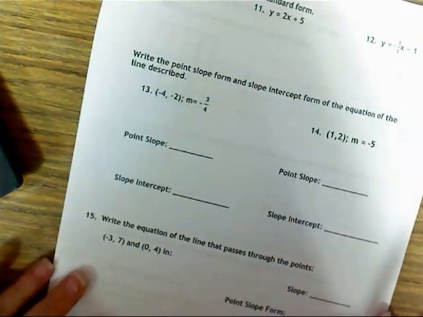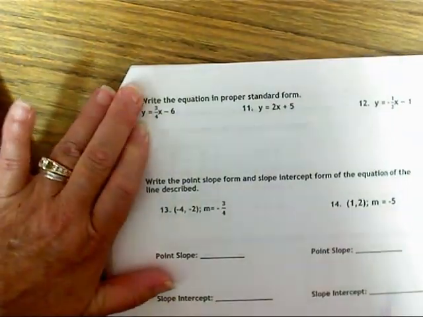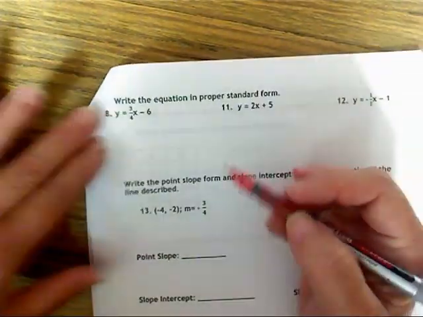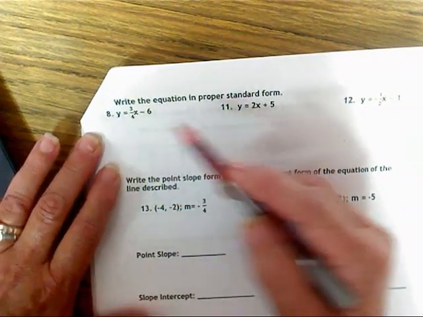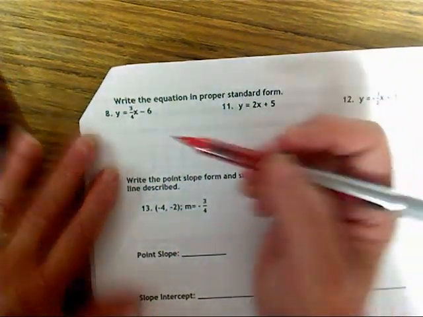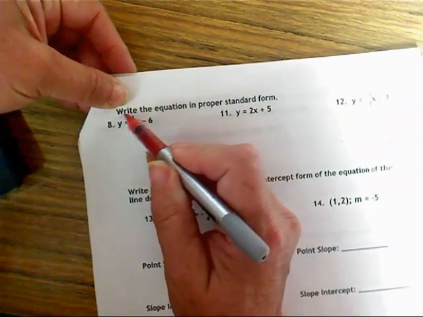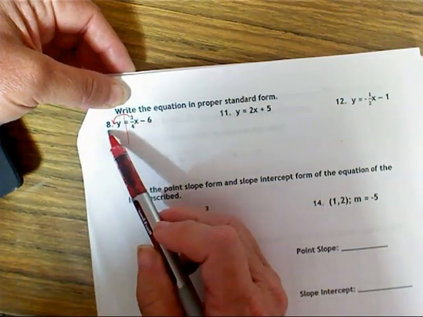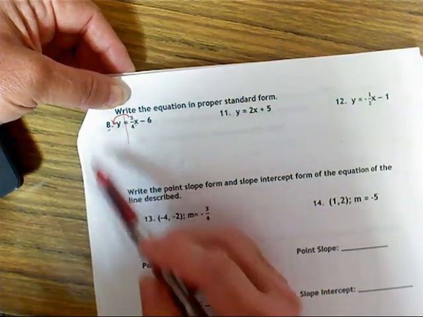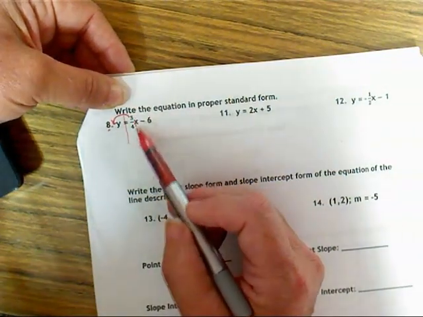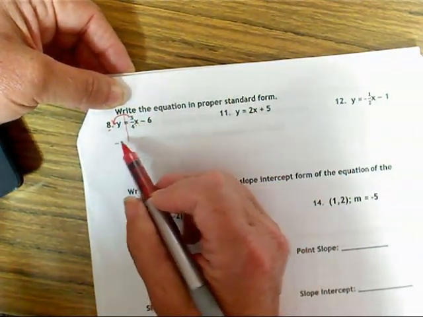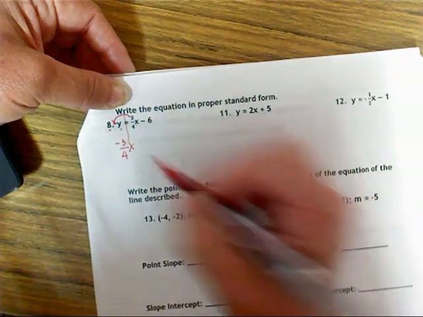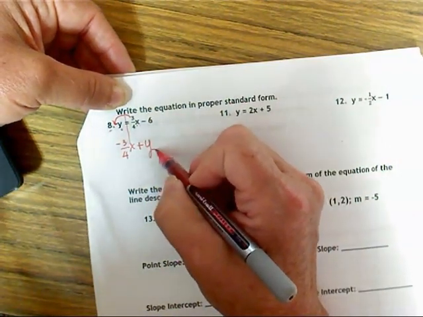All right. Number 8. Write the equation in proper standard form. Okay, proper standard form means the x goes in front, then the y, then the equal sign, then the number. So if the x is here, it has to just jump over here to the front. Now remember, when you change the side from one side of the equal sign to the other, your number gets a sign change. So this positive 3/4 x, when I move it over, it becomes negative 3/4 x. It joins this y, which is positive, and the y didn't move, so it stays positive.